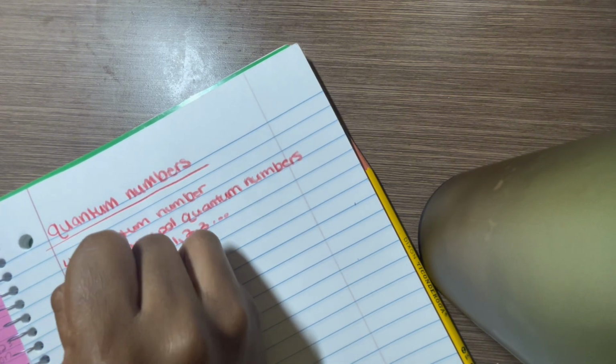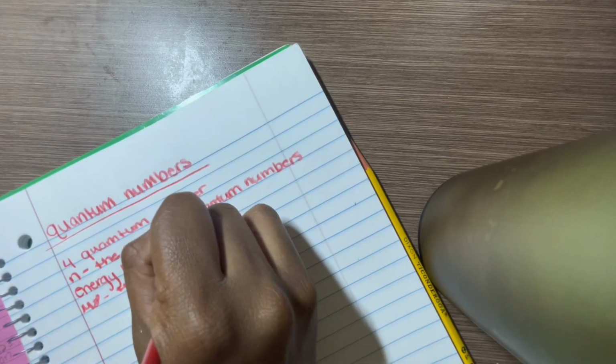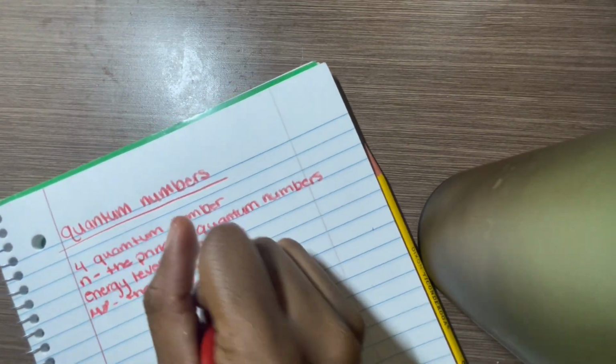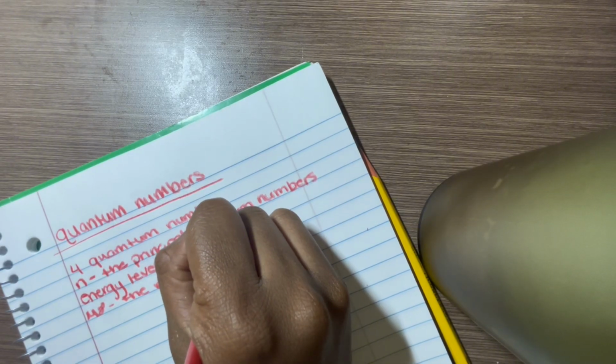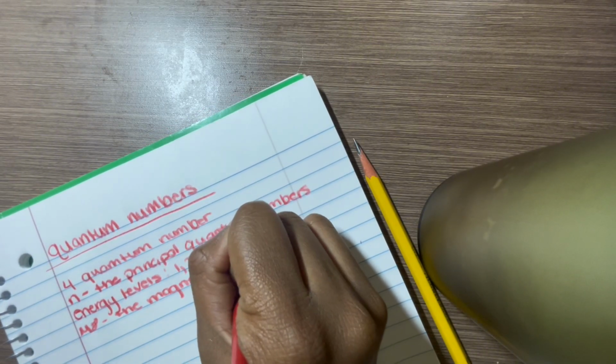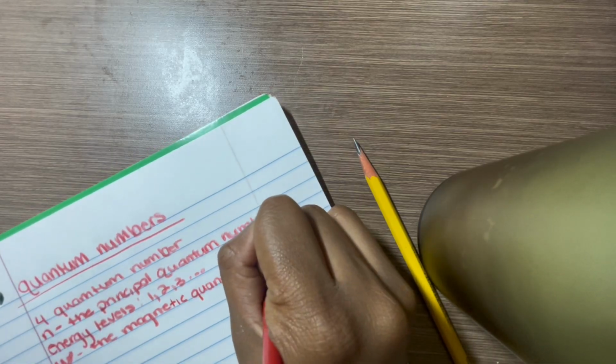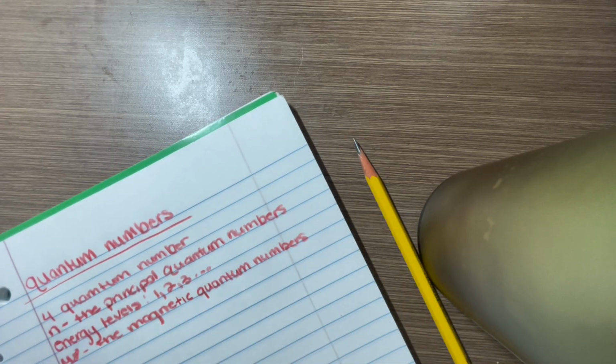Then m, the magnetic quantum number, the orbital orientation, which ranges from negative l to positive l.